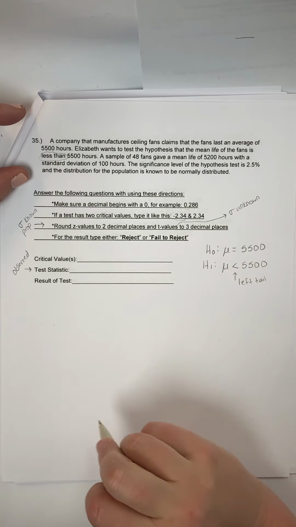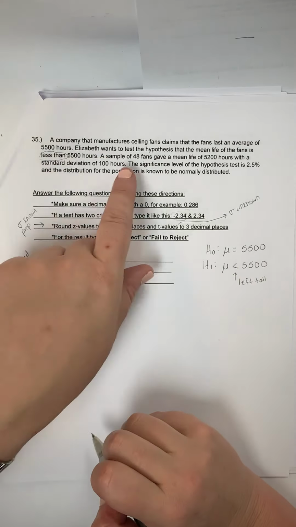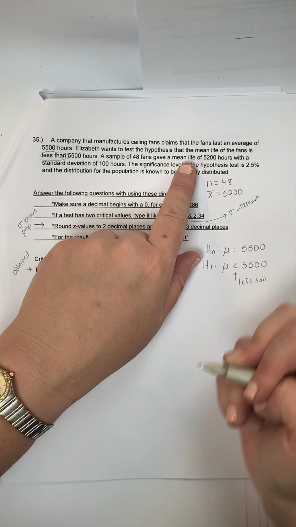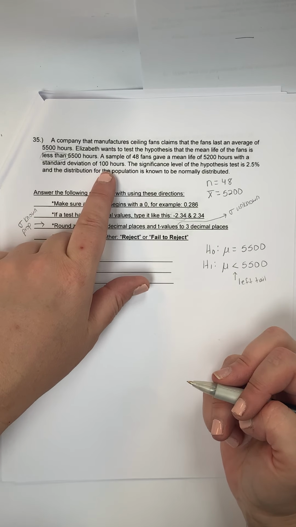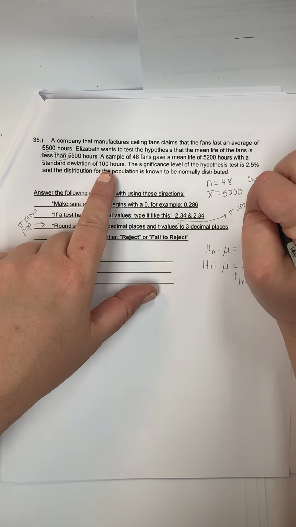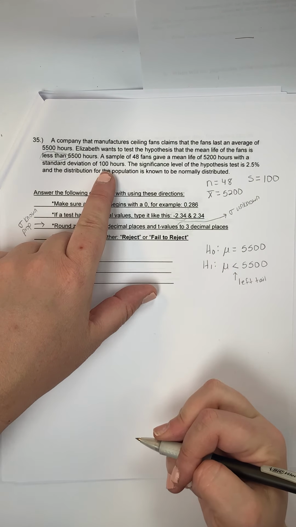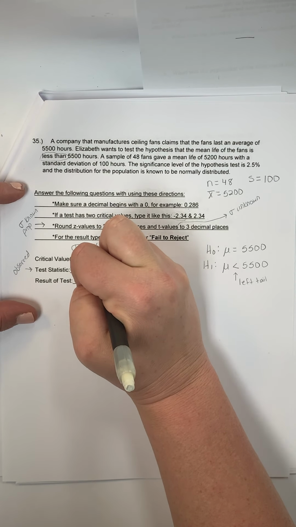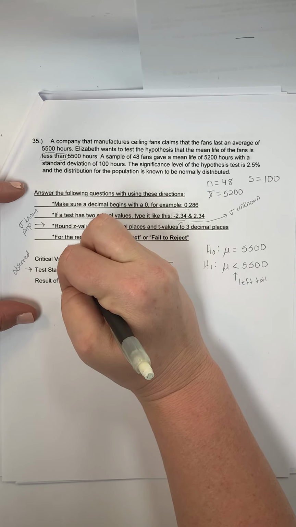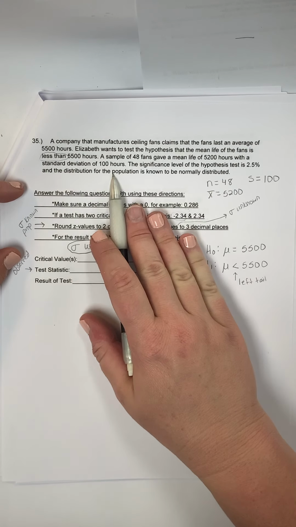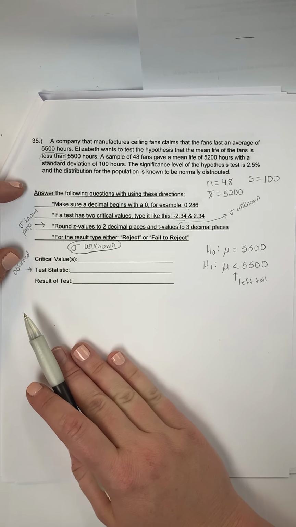Left tail. Okay. A sample of 48 fans gave a mean life of 5,200 hours with a standard deviation of 100. So this standard deviation came from the sample. That means it's S. This is a sigma unknown problem. How did I know that? Because it gave me a sample standard deviation. It was in the sentence with the sample.